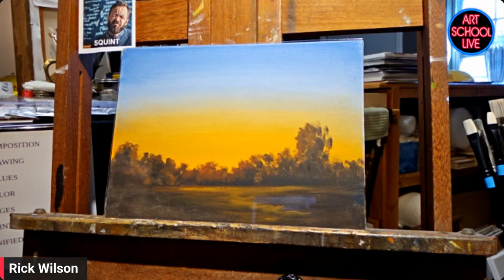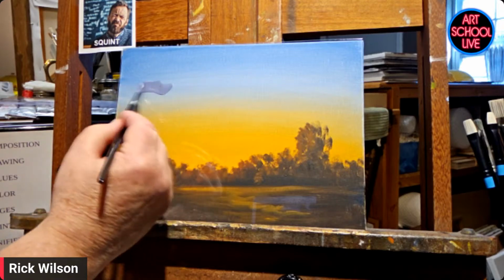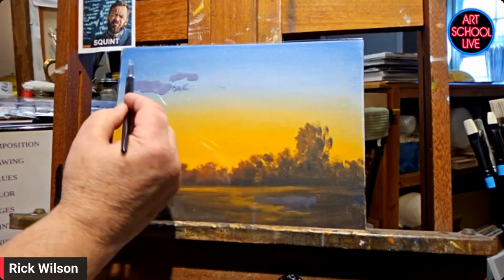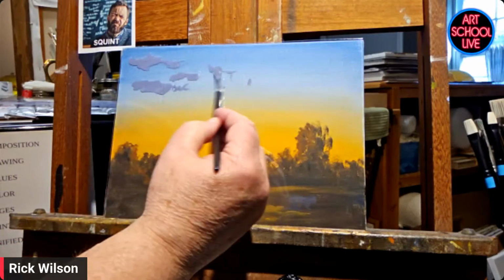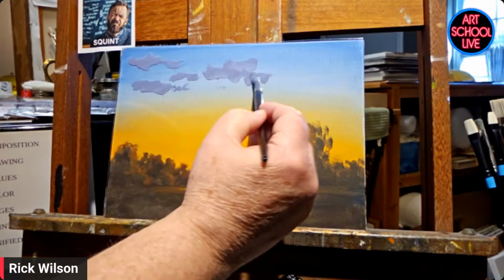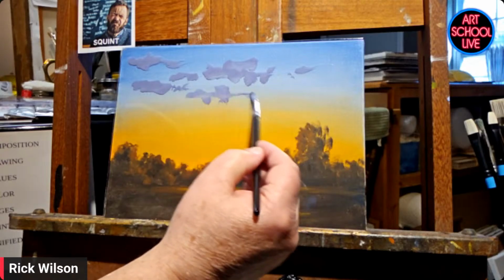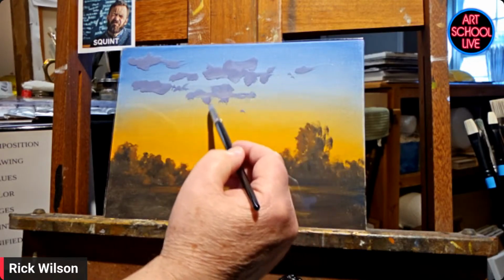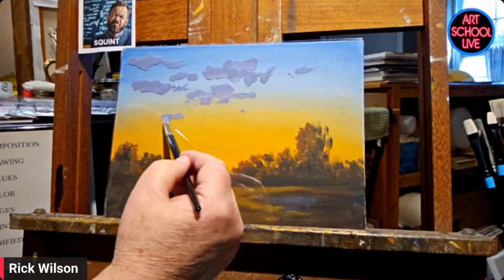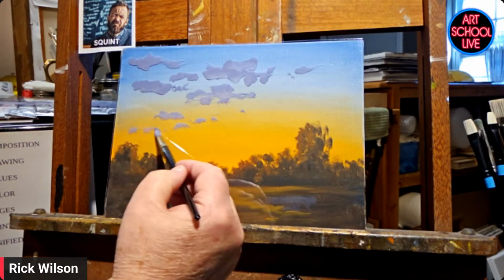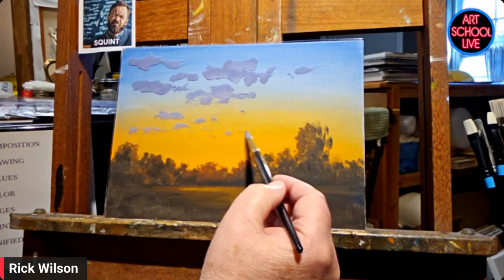Okay, let's go to those happy little puffy clouds, those cumulus, and we'll start here and basically just randomly throw some clouds in here. So these are the happy little clouds, we'll call them, and then again, as they get further away, they get smaller and flatter because they're being compressed.